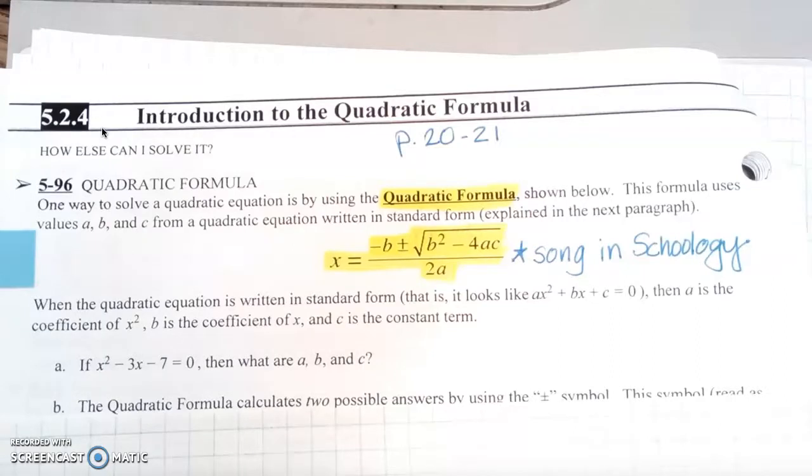If you don't have a highlighter, circle it. Super important. This formula uses the values of A, B, and C from a quadratic equation written in standard form, explained in the next paragraph. So go ahead and circle, put stars by this equation right here. This is called the quadratic formula. And then you're going to put a star and write that the song is in Schoology.